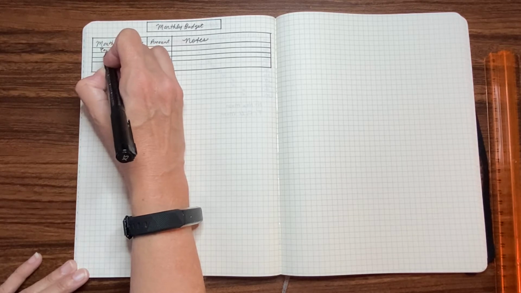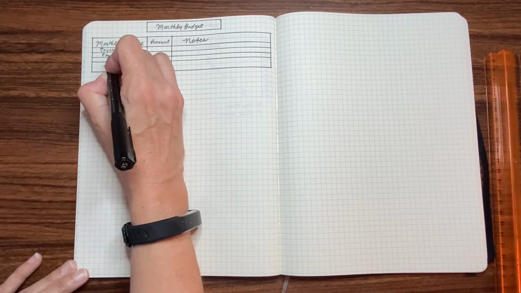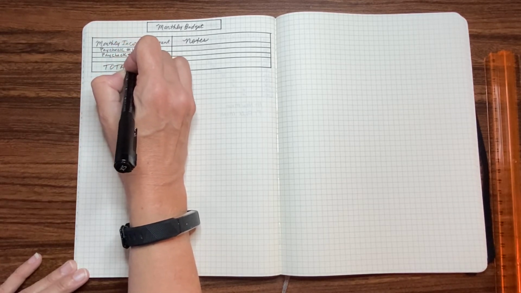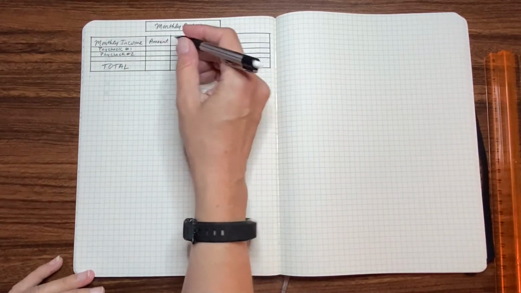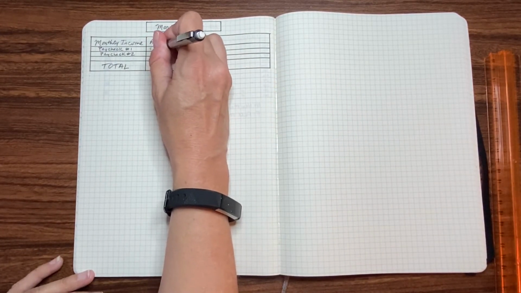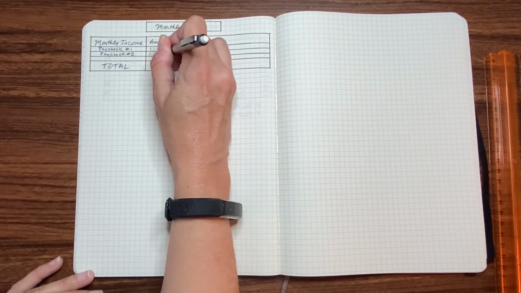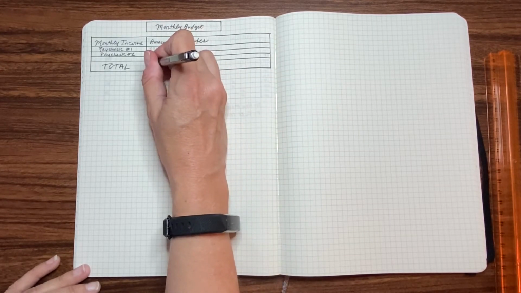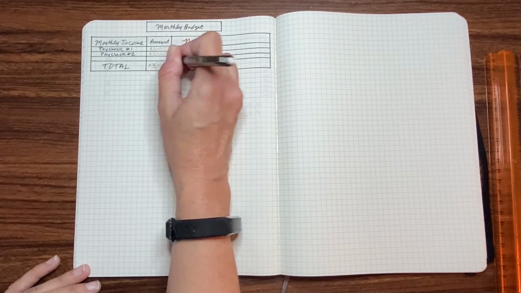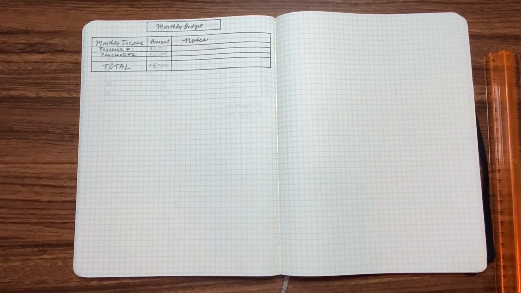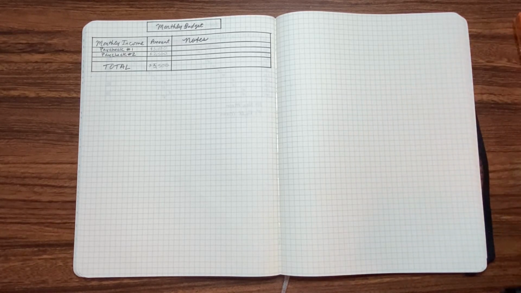So I'm going to write paycheck 1, and then paycheck 2, assuming you're so lucky to have 1 or 2. And I'm going to put some arbitrary amounts in here. So I'm just going to put 3,000 here. Let's say that's the monthly income of one of these. And then let's say this one is 2,500, which equals a total of 5,500 a month. So in theory, let's just pretend after taxes and all the deductions, that's what you have.